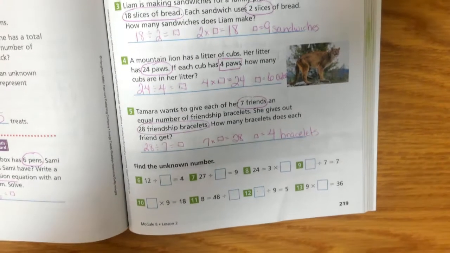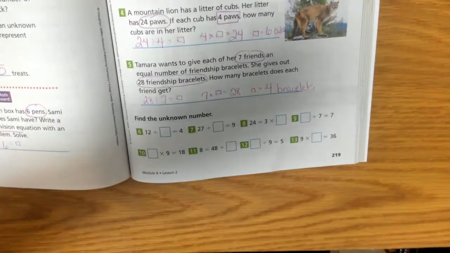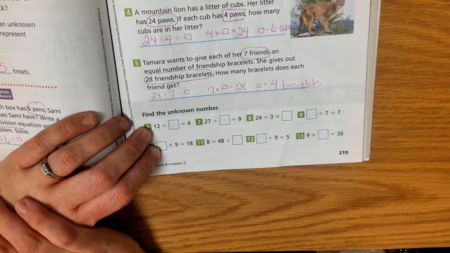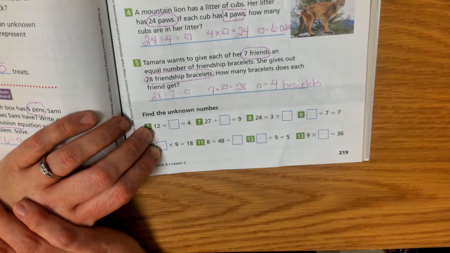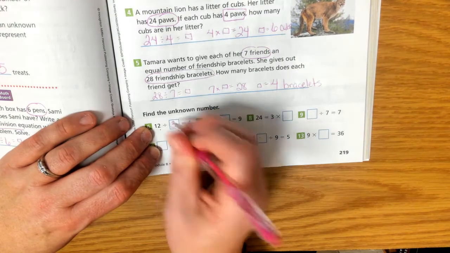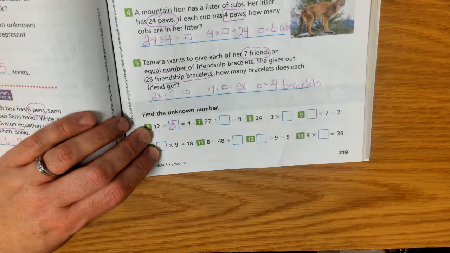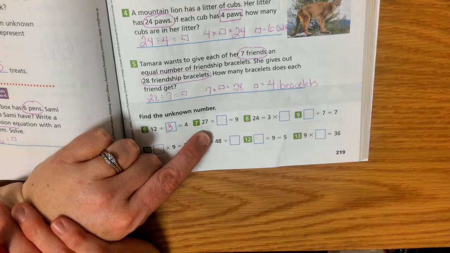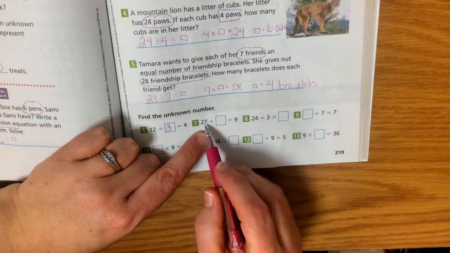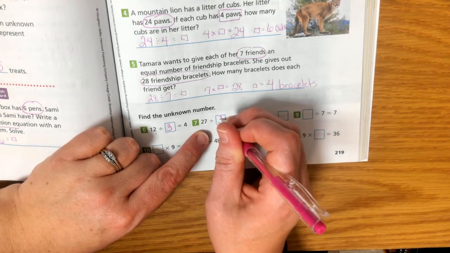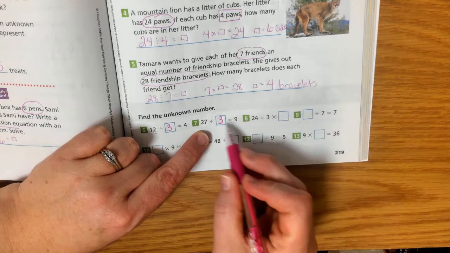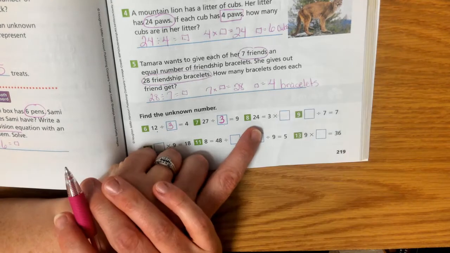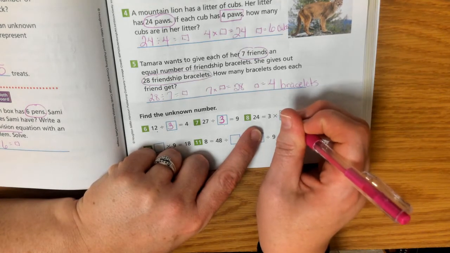Alright, now we have to fill in the blank with the unknown number. 12 divided by what number equals 4? 12 divided by 3 equals 4 because 3 times 4 equals 12. 27 divided by what number equals 9? I just gave you the answer. 27 divided by 3 equals 9. So that means that 3 times 9 equals 27. 24 equals 3 times what number? 24 equals 3 times 8.